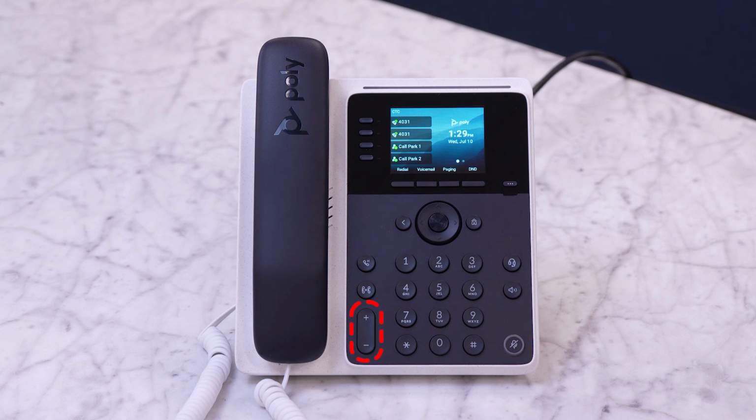Here are your volume buttons. Your volume buttons will allow you to change the volume of your audible ringer when you receive a call, headset volume if you have a headset programmed and working with your phone, speakerphone, or in-ear or headset volume.